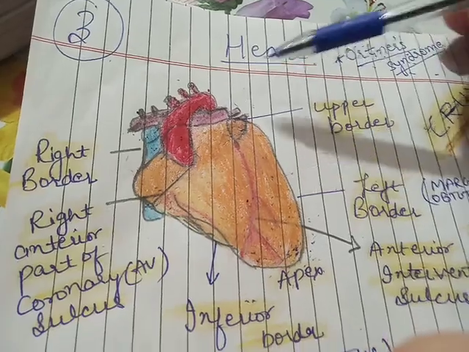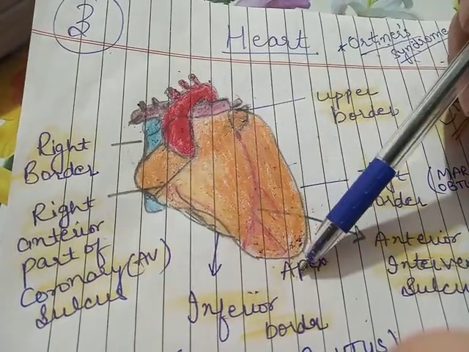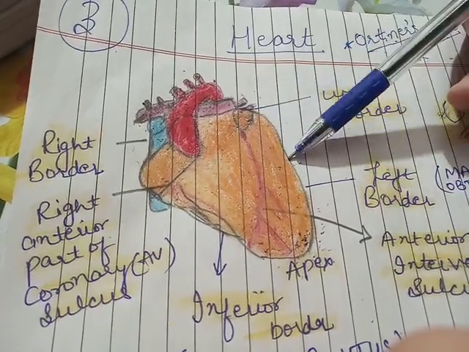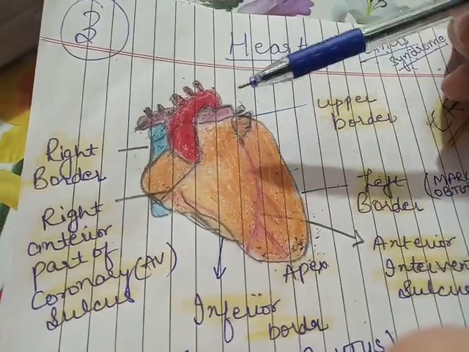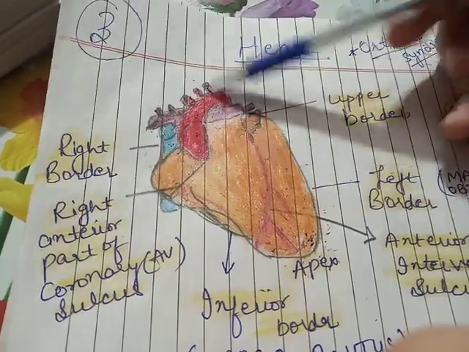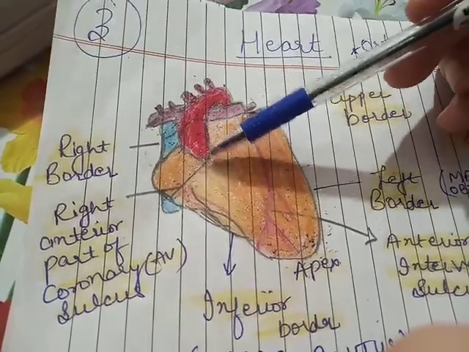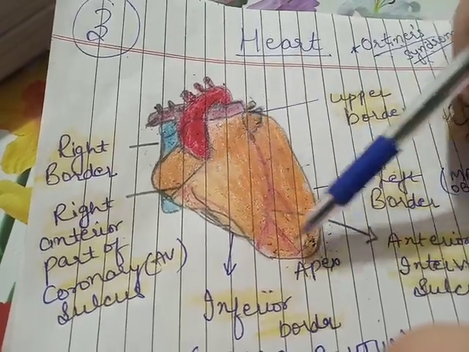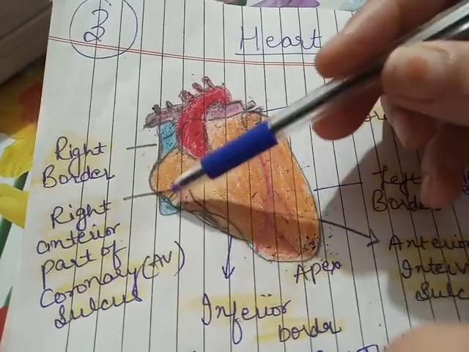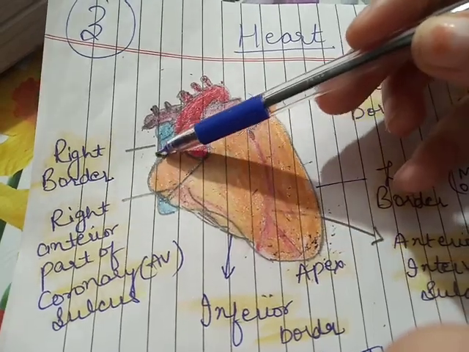So now come to the surfaces. First one is the sternocostal surface. Next, I have already discussed the inferior or diaphragmatic surface, and we have the left surface. Now the sternocostal surface. The sternocostal surface is separated from the base, this is the base which is hidden by these vessels, by the right border, and from the diaphragm by the inferior border. The diaphragmatic surface is below this, so it is separated from the diaphragmatic surface by the inferior border and from the base by the right border.